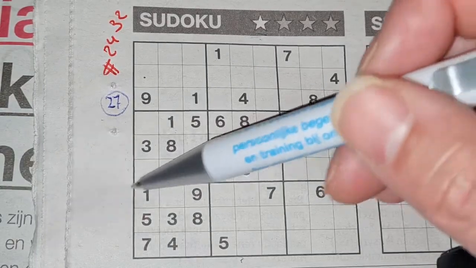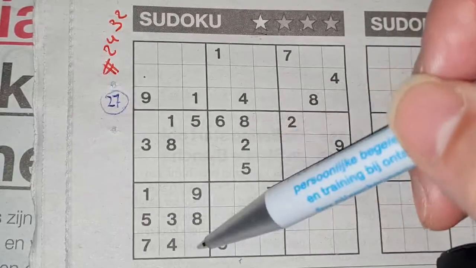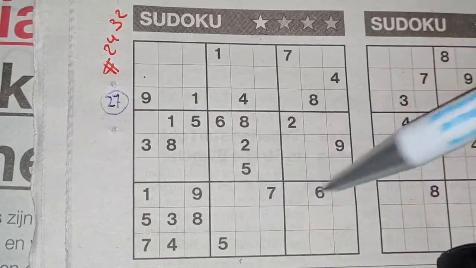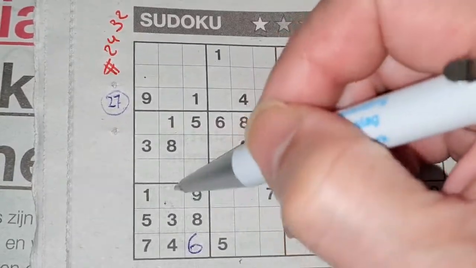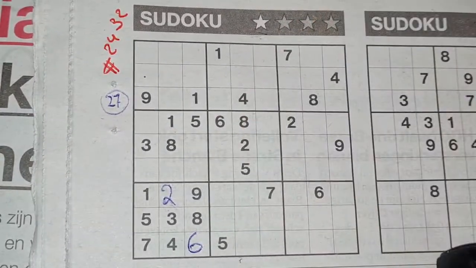In this big square, 2 numbers left: the 2 and the 6. We see there 6. No 6 there. 6 should be here. And the 2 goes there. Alright.